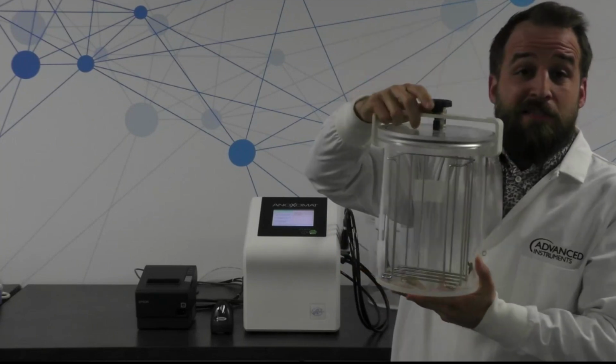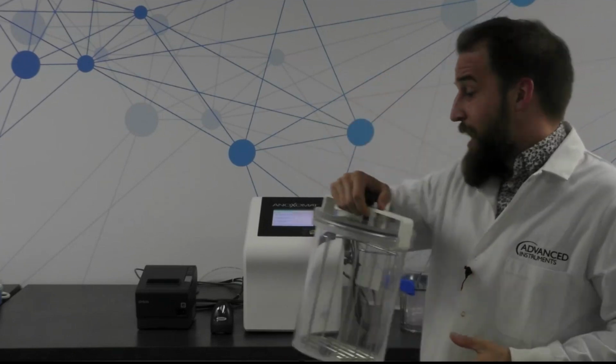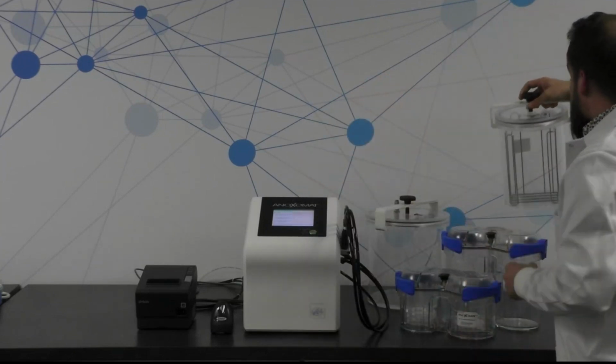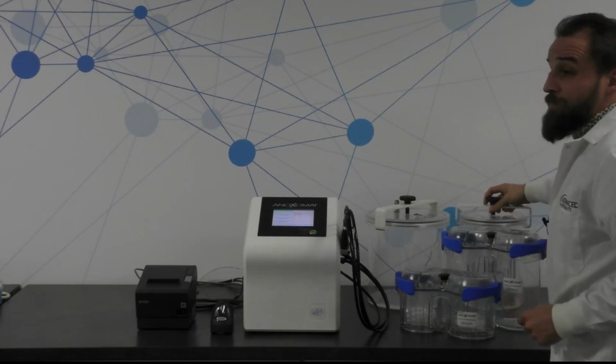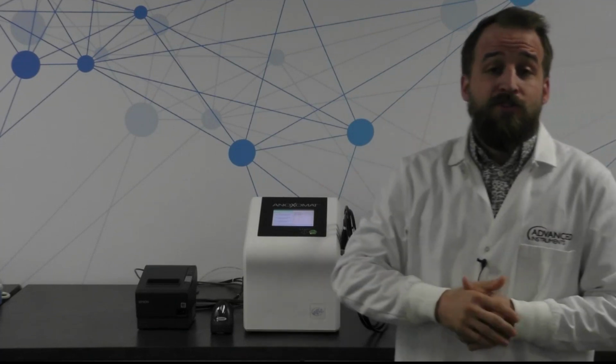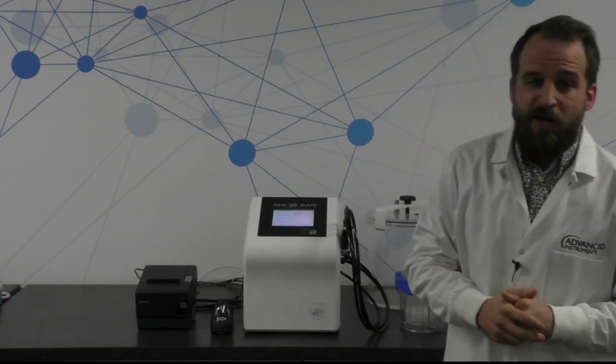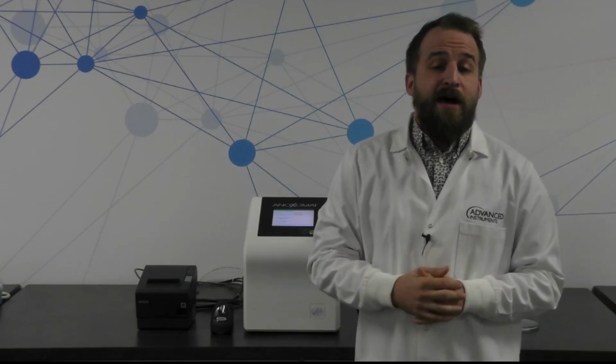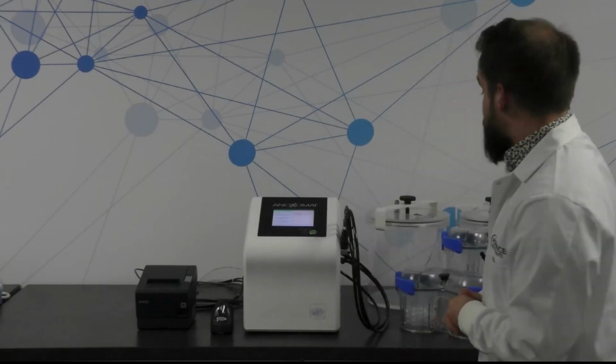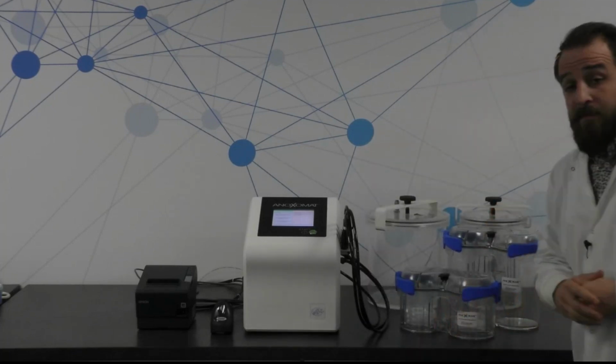So this jar is really a jack of all trades in terms of what kinds of things it can accommodate, not only for anaerobic and microaerophilic culture, but also for media reduction, which is important for a lot of labs who are trying to save a little bit of money on generating their own pre-reduced media for anaerobic culture growth in their laboratories.